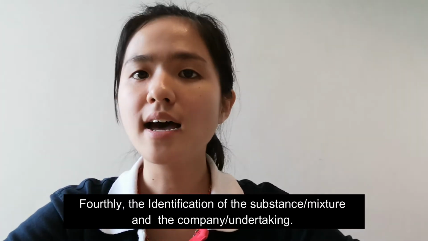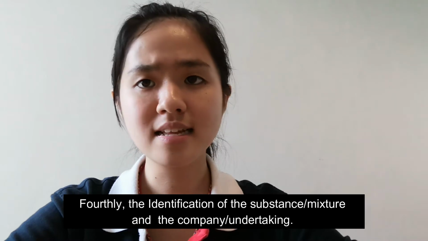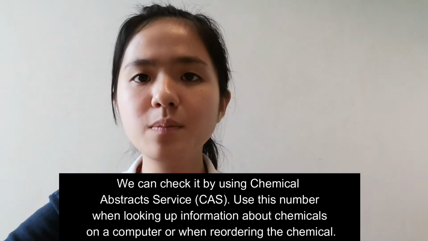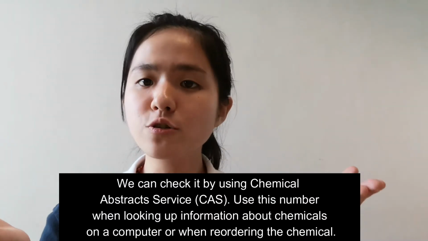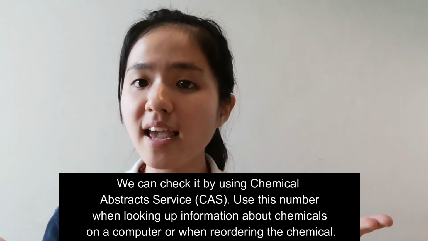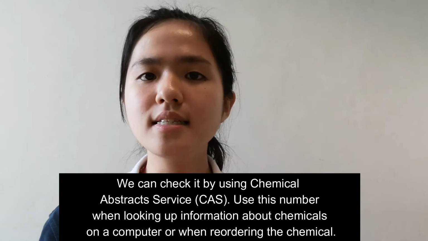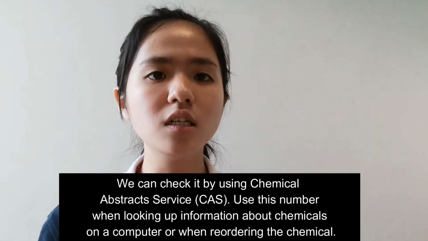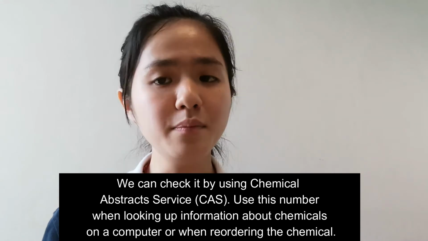Fourthly, there is the identification of the substance and of the company undertaking. We can check it by using the Chemical Abstracts Service, CAS, number. Use this number when looking up information about chemicals on a computer or when reordering the chemical.